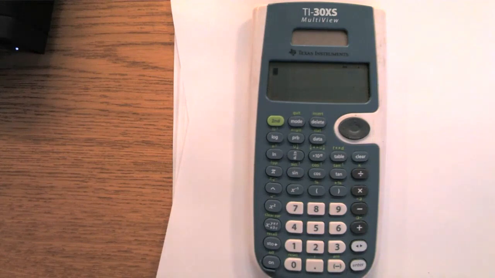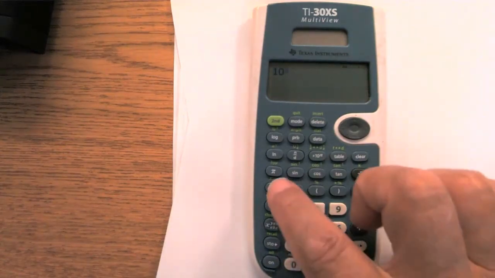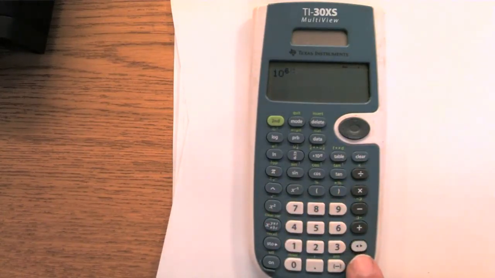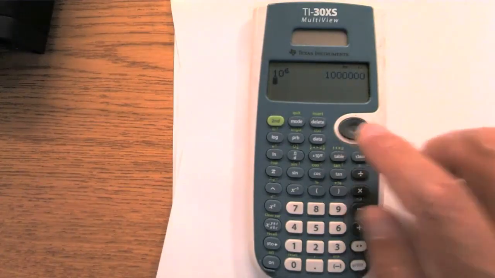If I want to raise a number to an exponent x, for example 10 raised, this is the exponent key, to the 6. I press enter and that's the answer. It gives me a value of 1 million, right? Yes, 1 million would be 10 to the 6. That would be the answer. But I can also do it with any number.